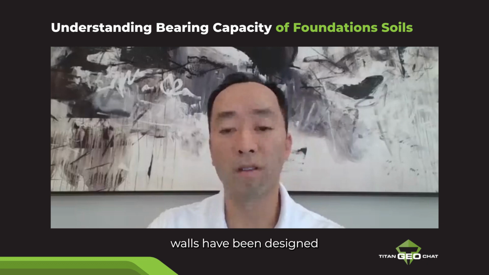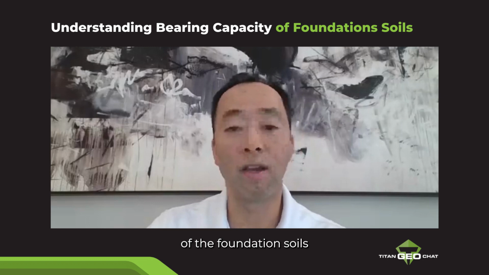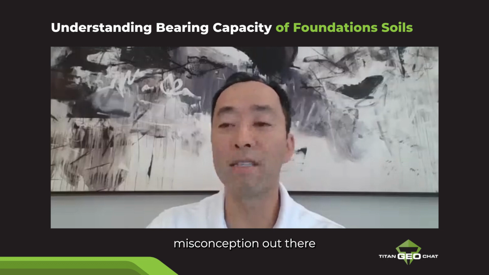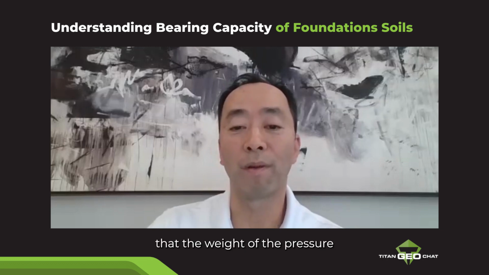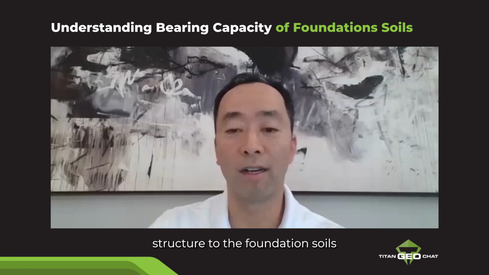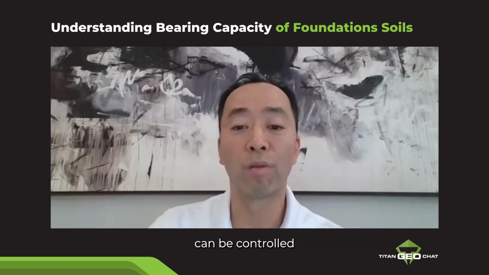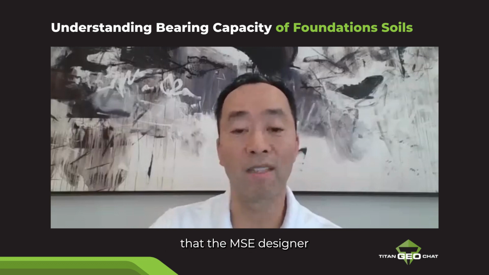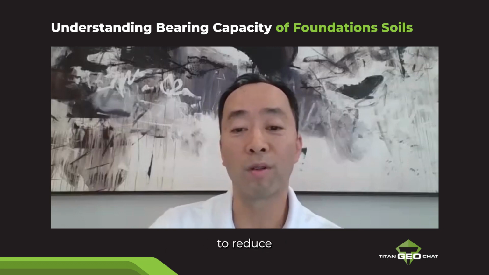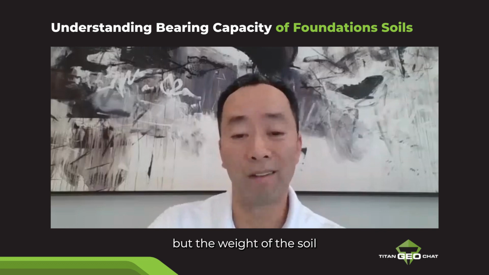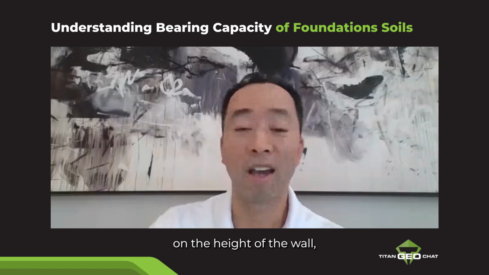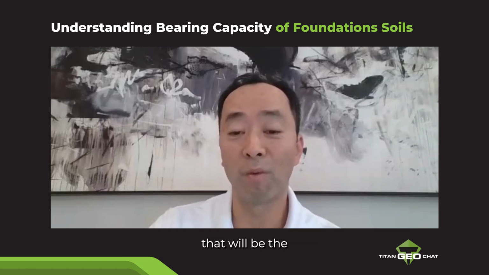We've seen issues where the walls have been designed too high and the bearing capacity of the foundation soils is inadequate to support the structure. There's a misconception out there that the pressure applied by the MSE structure to the foundation soils can be controlled by the MSE designer. There are slight modifications that the MSE designer can work with to reduce those bearing pressures slightly. But the weight of the soil is unfortunately the weight of the soil. So depending on the height of the wall, that will be the weight of the structure.